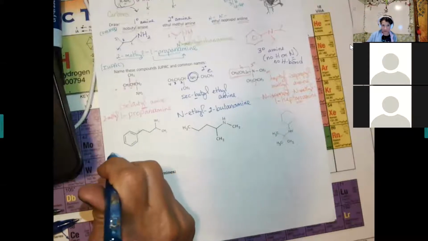All right, down here, this is not aniline. So why is this one not aniline? We didn't get an aniline because it's not a benzene. Phenol.